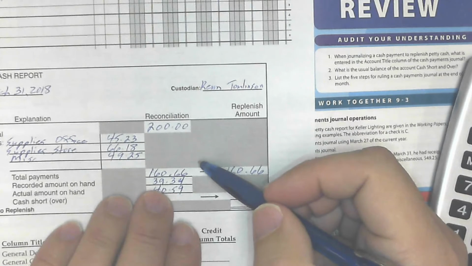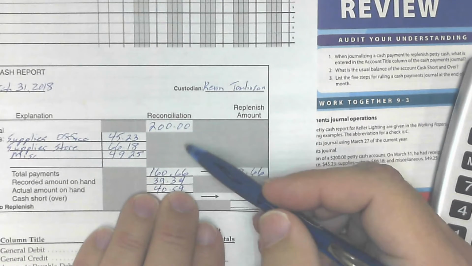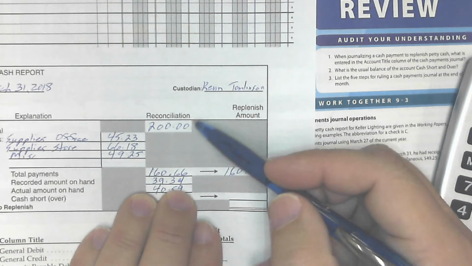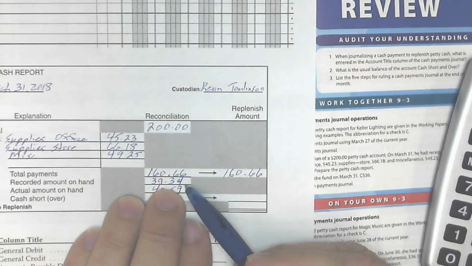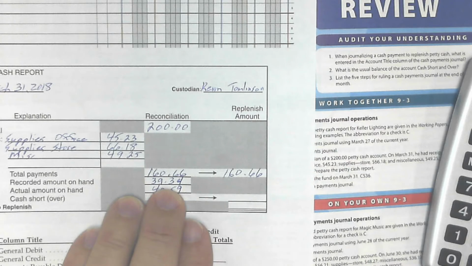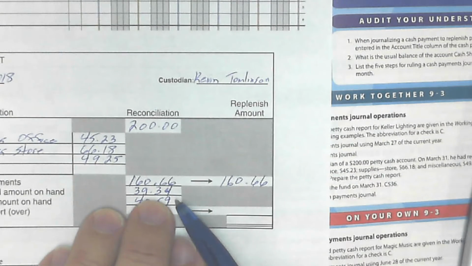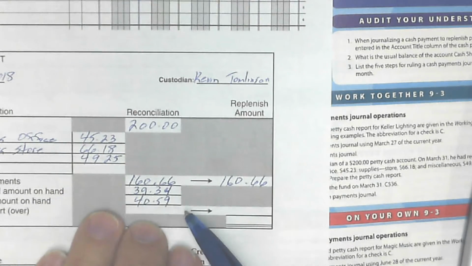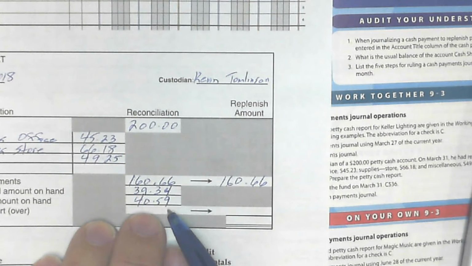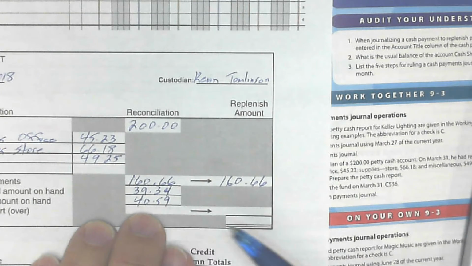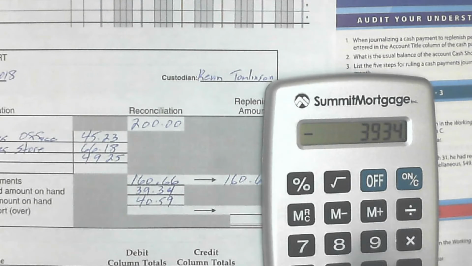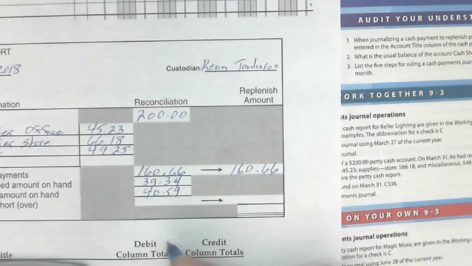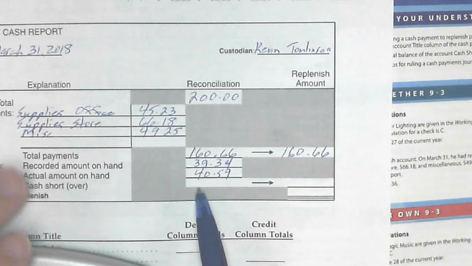So if we went strictly by numbers, just off the receipts, the box started with $200 and had $160 worth of receipts. There should only be $39.34 in the petty cash box. But when it was actually counted by hand, there was $40.59. So it's over. There's more money in there than there should be. And that's where we get down to this bottom box.